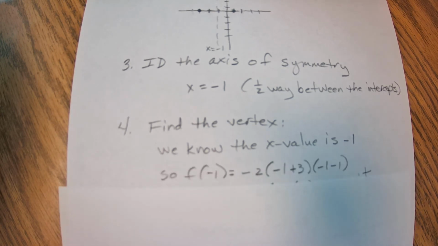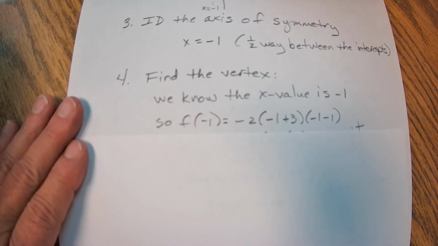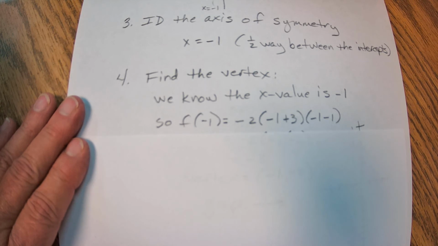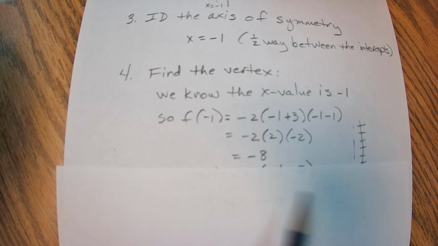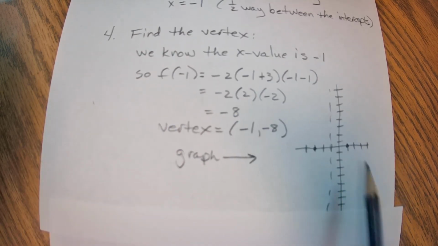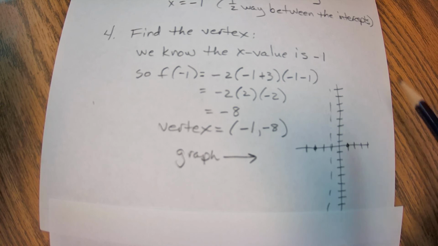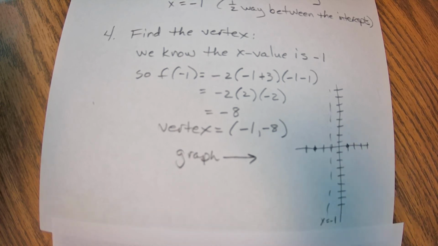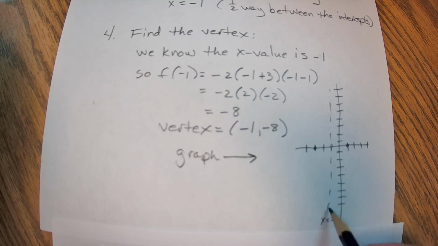So we're going to just evaluate the function when x is -1. You can pause this if you want and work along with me and see if you get the same answer I did. When you do the math, you end up with y equals -8. So the vertex is at -1, -8. Remember, I have my intercepts plotted. There's the y-intercept. And now I want to plot the point -1, -8. 1, 2, 3, 4, 5, 6, right there.